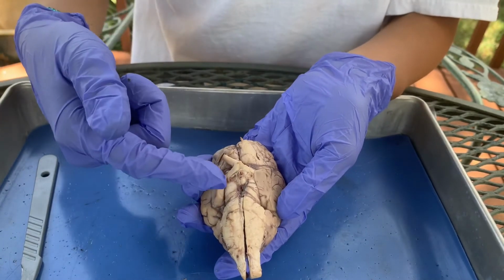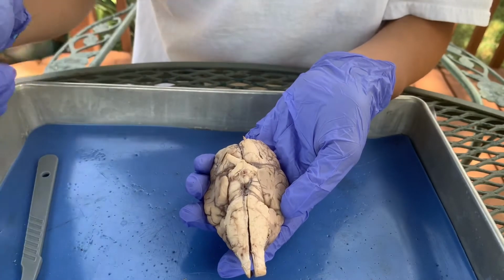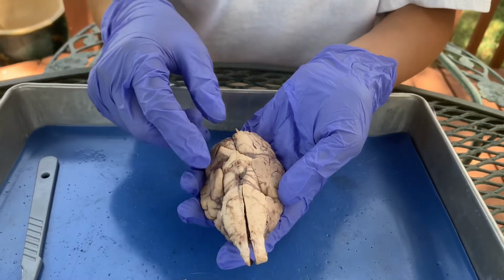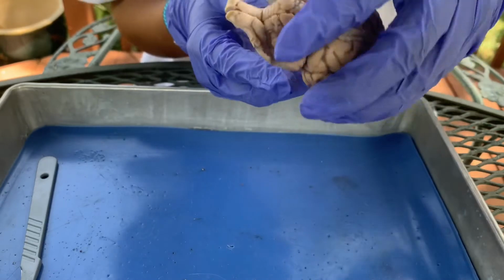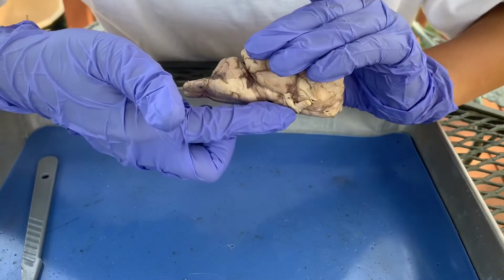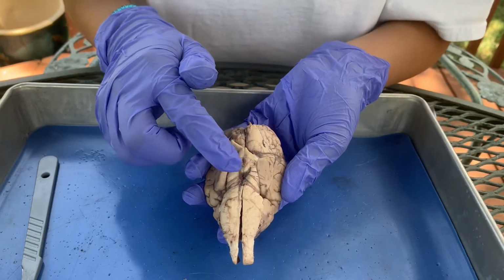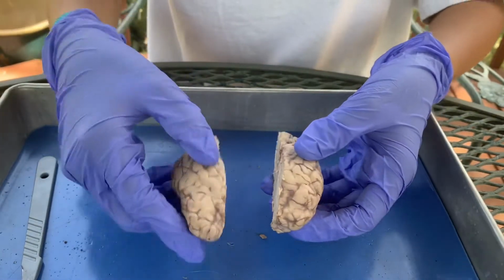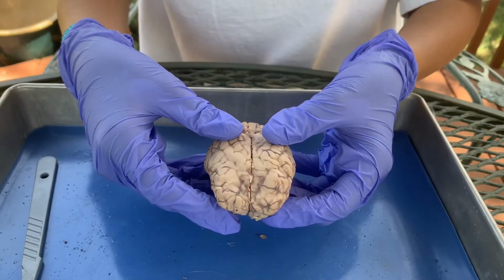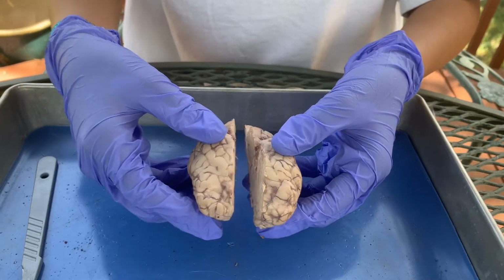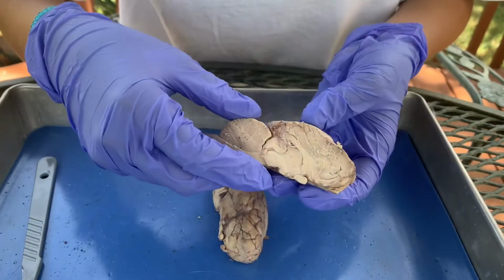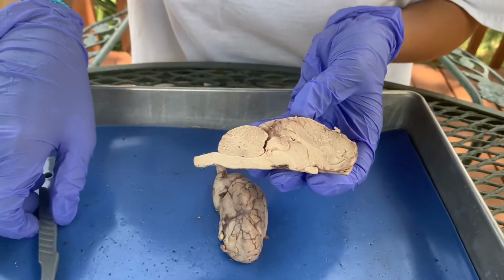When they were cutting off the dura mater, this also got taken off. But normally the pituitary gland would have been hanging down. That's where the pituitary gland would have been attached. Now you can see I have my two parts after doing a mid-sagittal cut, or dissection. Now we're going to look at, I'll just use this to point.